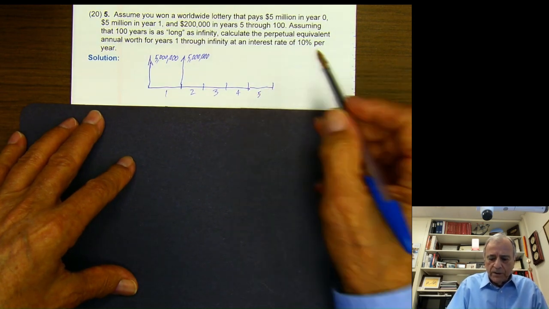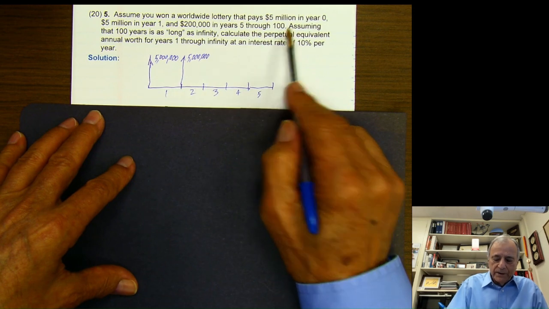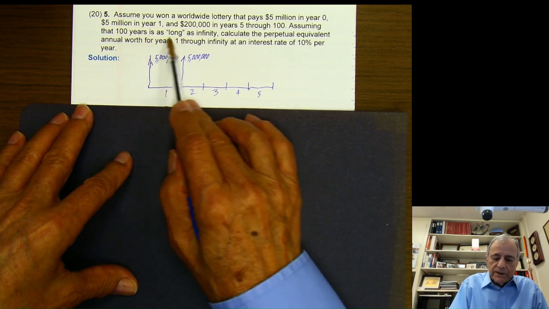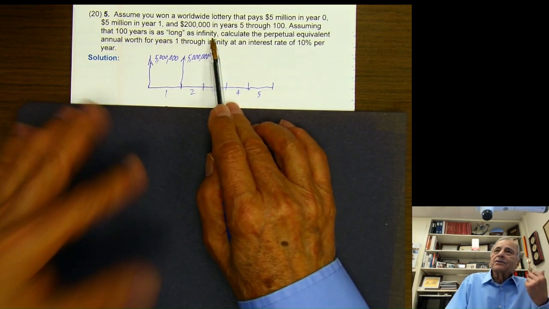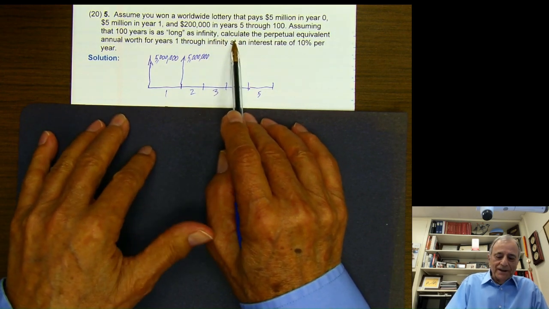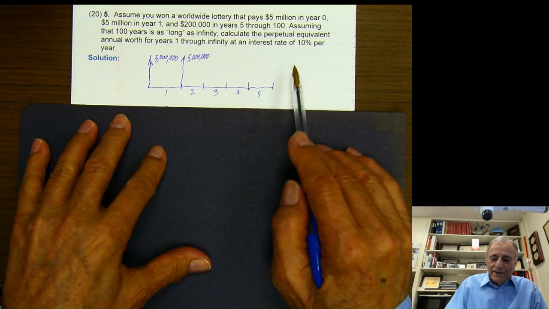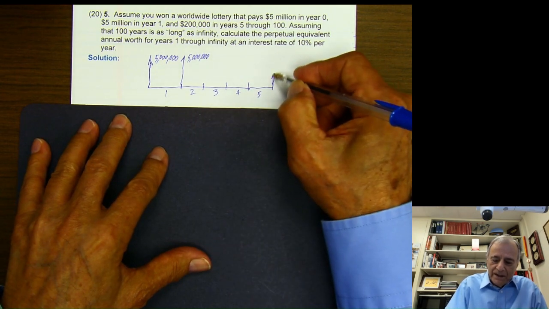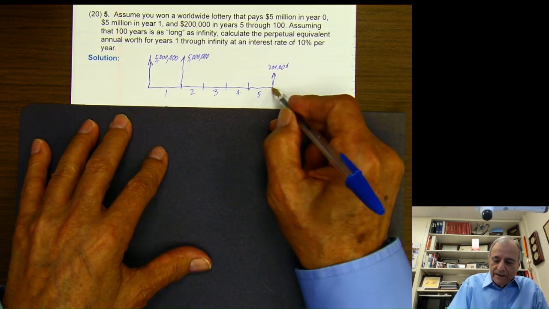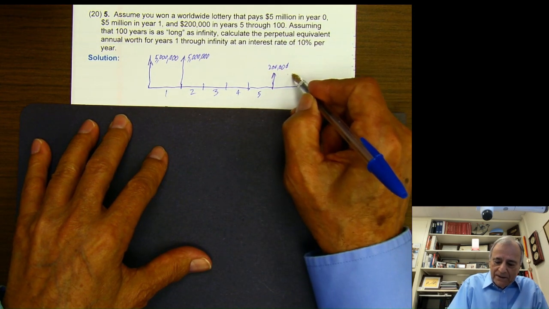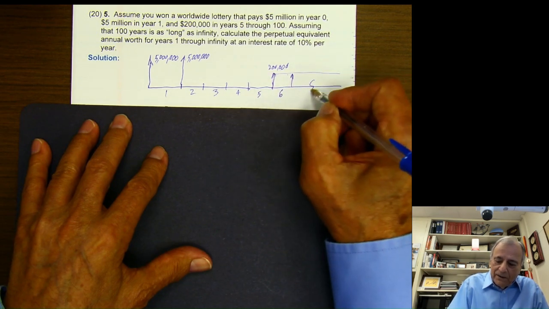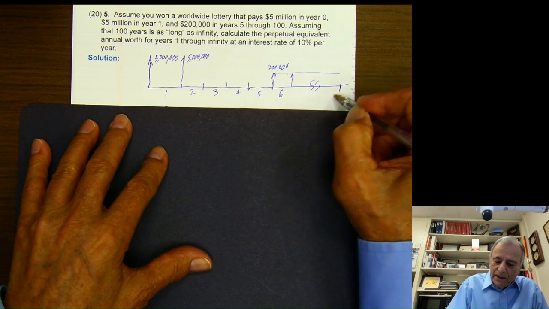And then it says, assume that 100 years is as long as infinity. Actually, if you discount something 101 years, it's worth nothing. So it might as well be infinity. But anyway, you're going to get 200,000 at the end of year 5, and then another 200,000 at the end of year 6. And that's going to go on all the way to the end of year 100.